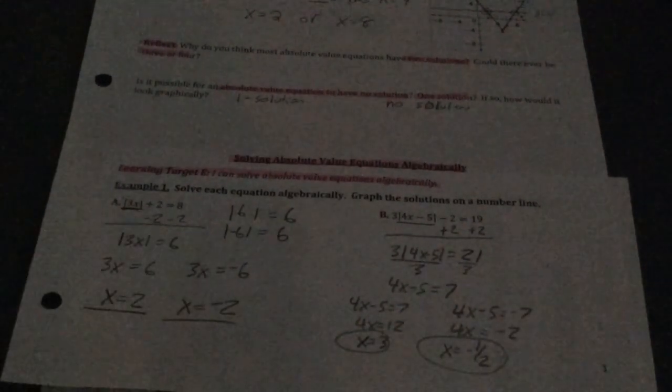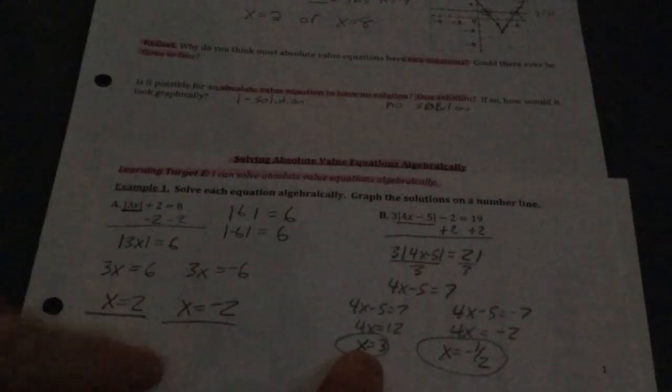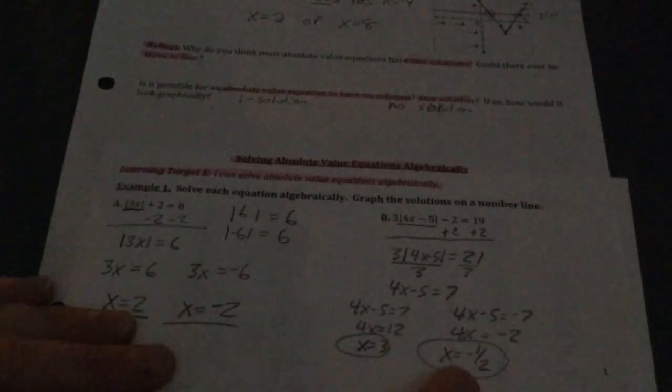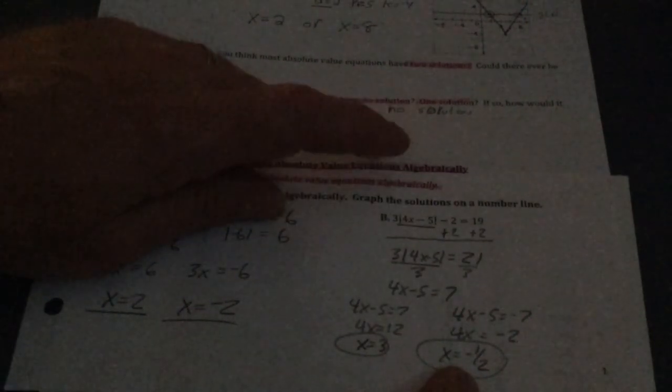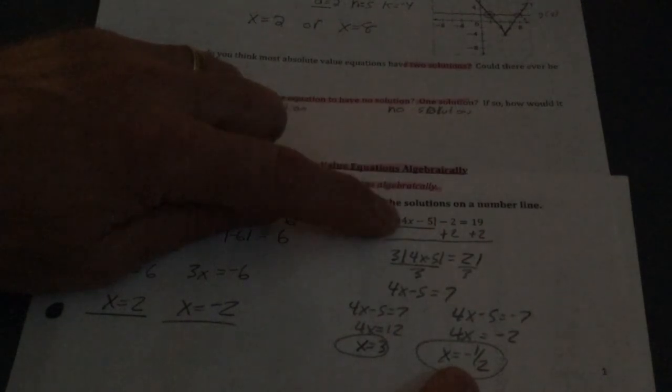Let me check them. If I plug in a 3 right here, that's 12 minus 5, which is 7. Absolute value is 7. 7 times 3 is 21, minus 2 is 19. Now -1/2: 4 times -1/2 is -2, minus 5 is -7. The absolute value is 7, 7 times 3 is 21. They both work.